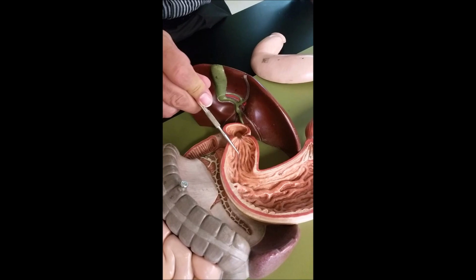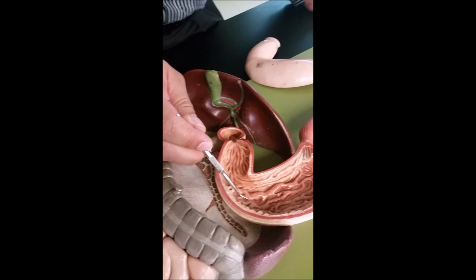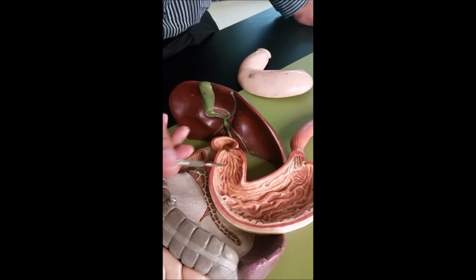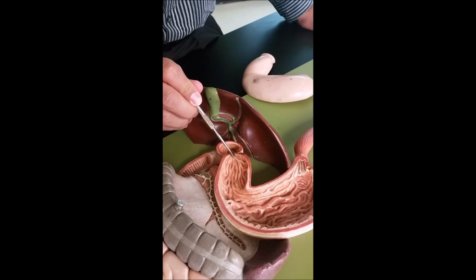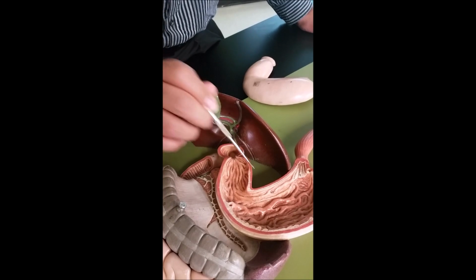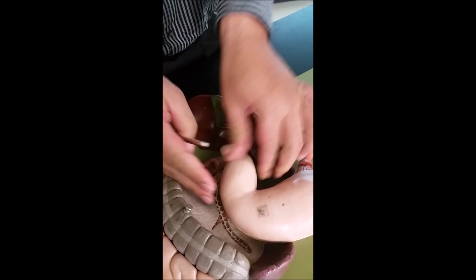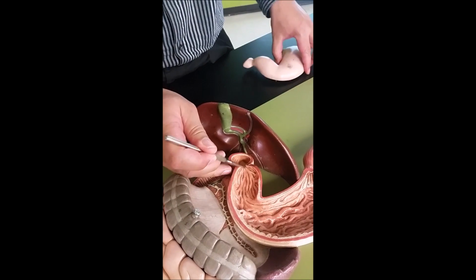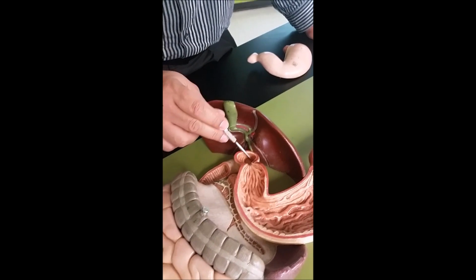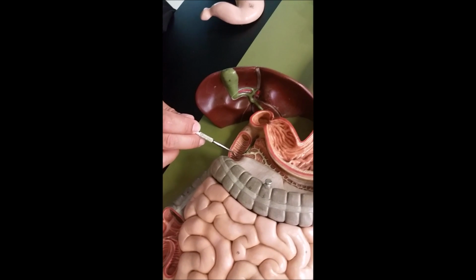So the food will stay in the stomach for some time until it gets digested, and then it will leave through this pyloric sphincter. And it's called pyloric sphincter because it's a sphincter at the pylorus, which is this part of the stomach. It will open and the food will go to the duodenum, which is the first part of the small intestine.